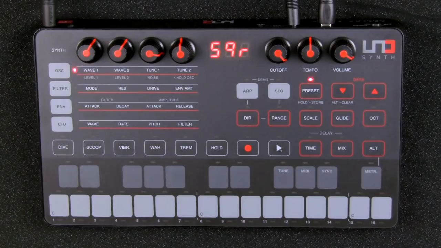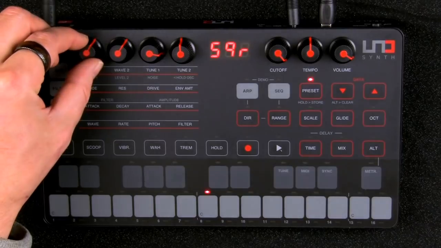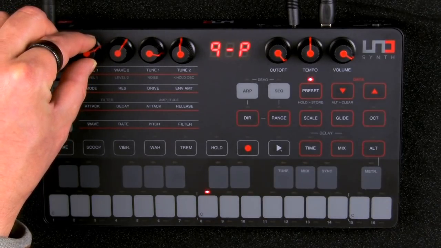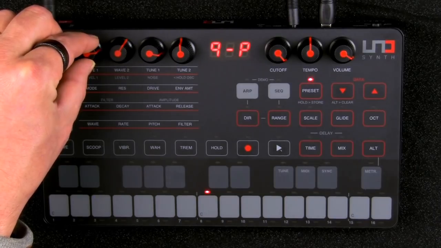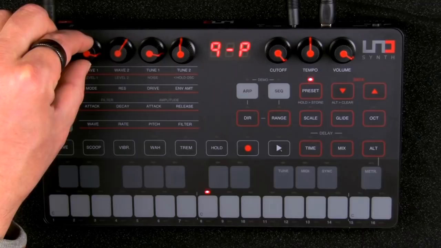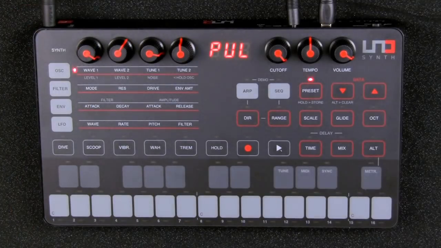Now the thing that happens as we continue to turn right after square is we're going to get into a pulse width situation where we adjust the width of that square. Then we get all the way to a 90% pulse.